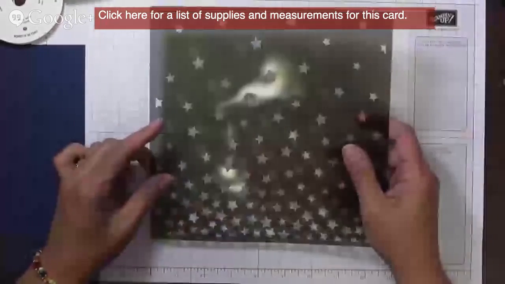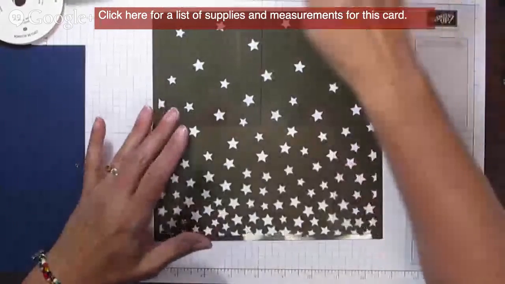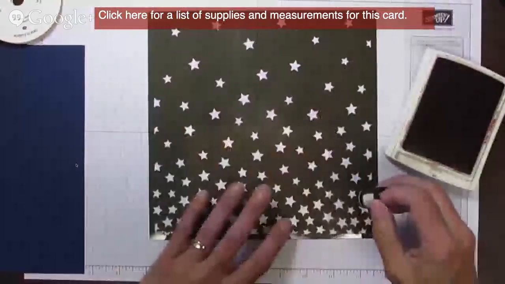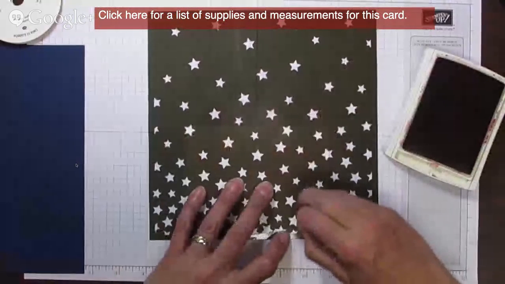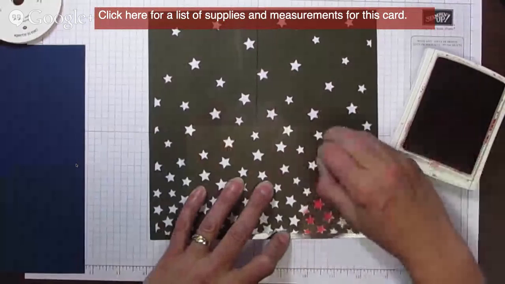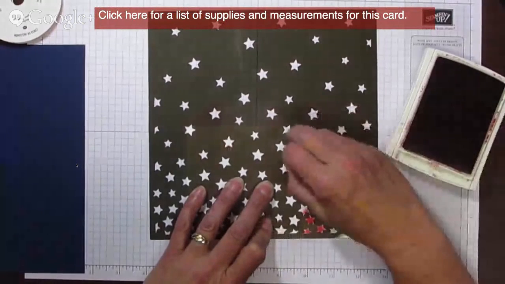But you're just going to lay down your cardstock, lay your mask over the top of it, and then I'm coming in with a little sponge dauber and some Real Red ink. And that's all you need to do. You could actually use a big sponge too, that would work.